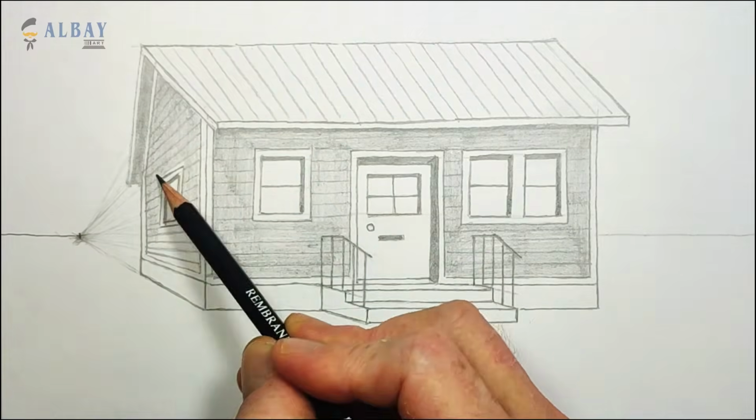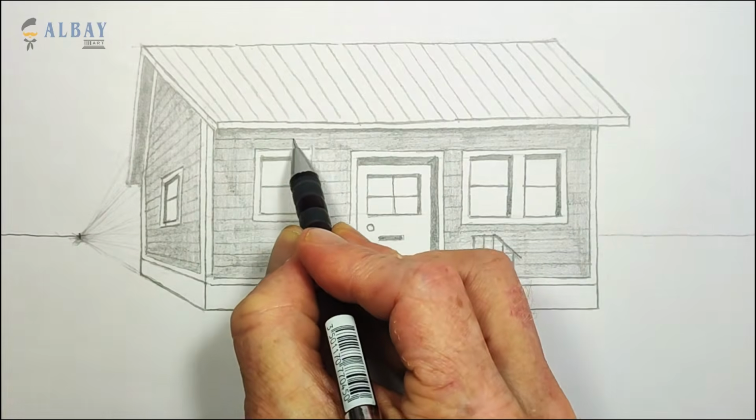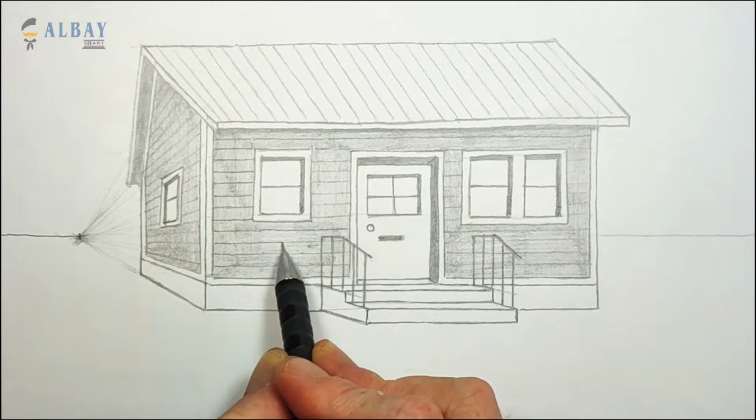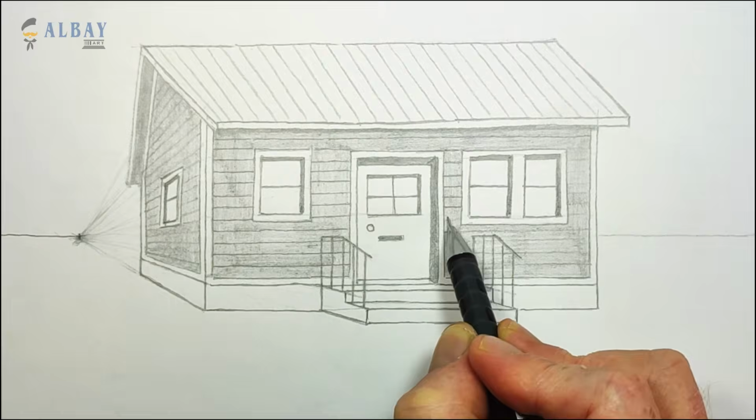When you're doing shading, start with light lines and soft touches. As you go through the shading, make the touches harder and the lines darker. It's easy to darken a light area, but harder to lighten a dark one. So don't start with dark tones.